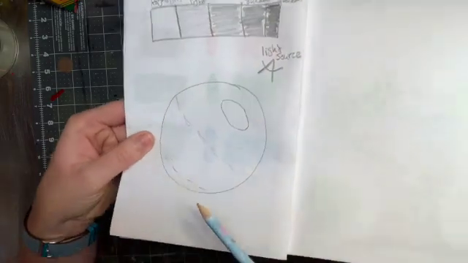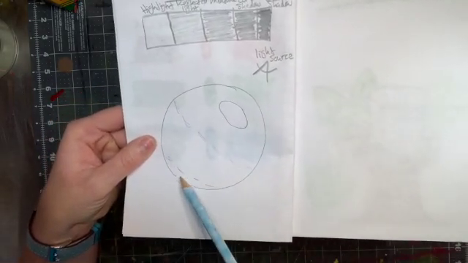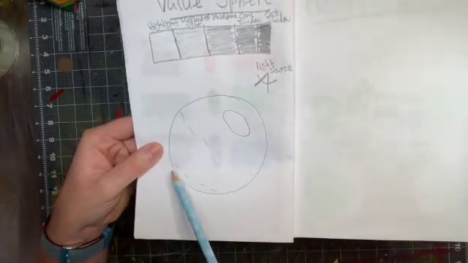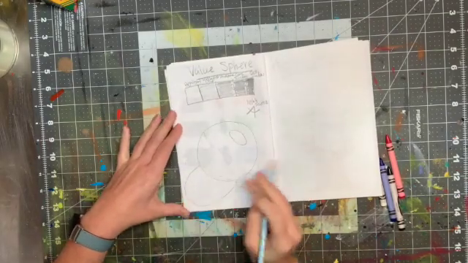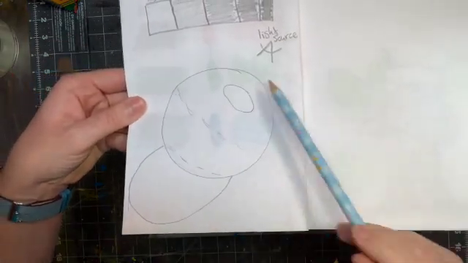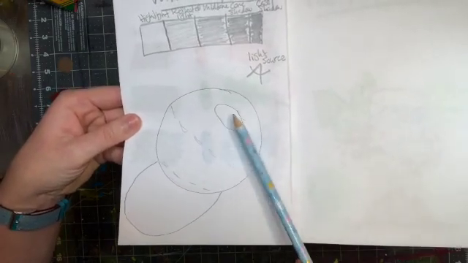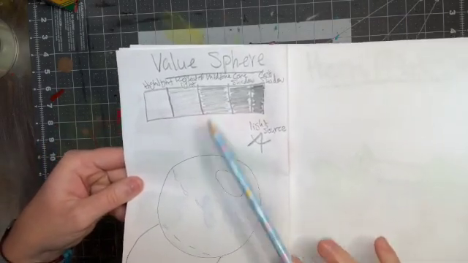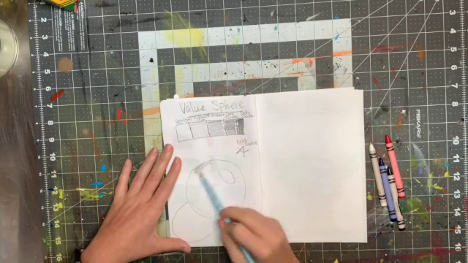So we have our mid-tone, our highlight, our mid-tone, core shadow, and our reflected light. Then our cast shadow is just going to be a big curved line right there. So there we have it, we've sectioned off all of our values. Our highlight, we do not color in, but our mid-tone, you can see how dark we need to put it right there. So that's what we're going to do with our pencil. We're going to be coloring this part in.